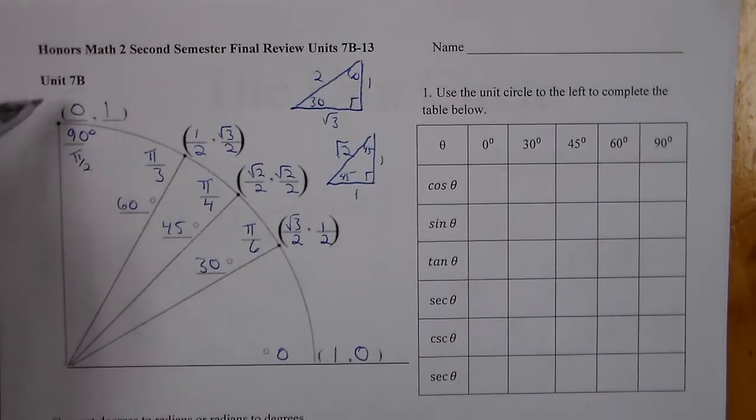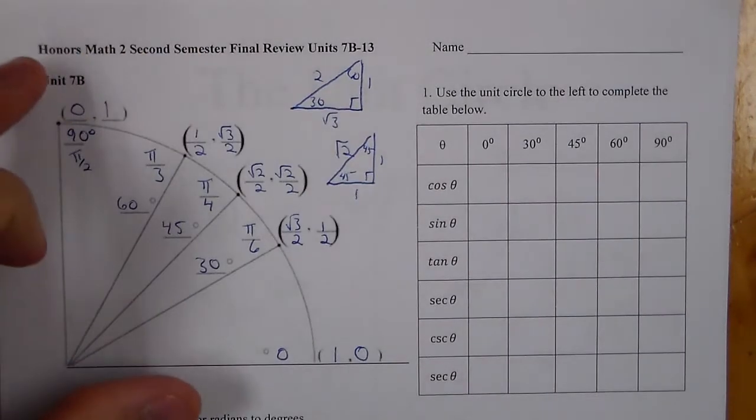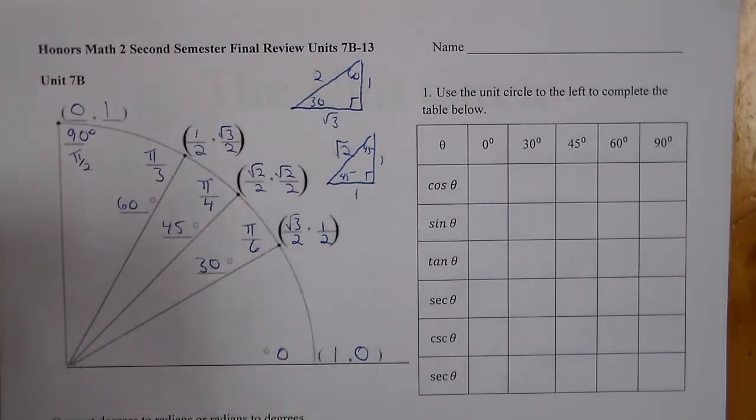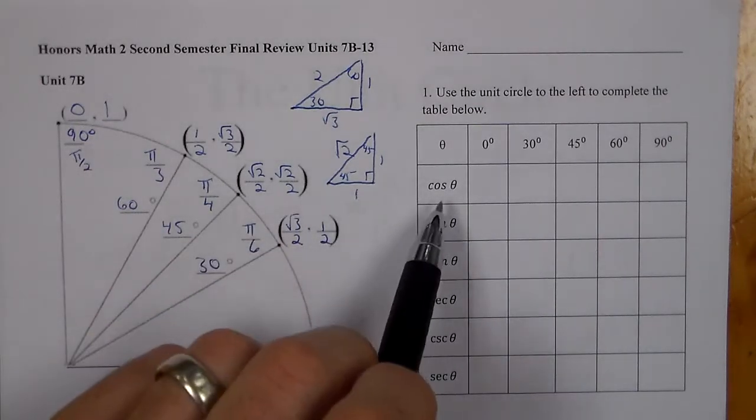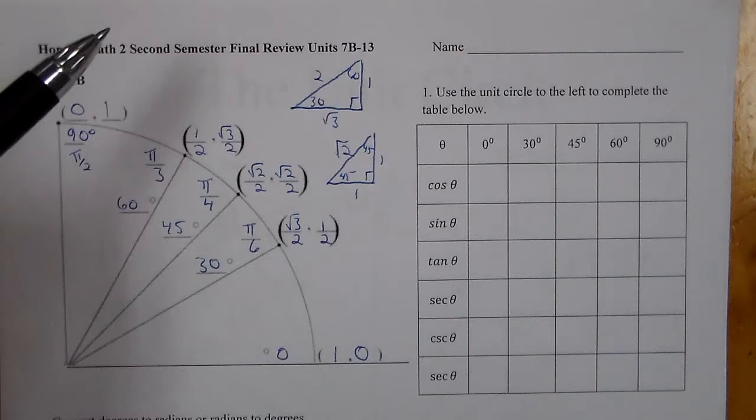We're looking at the Honors Math 2 second semester final. We're looking at Chapter 7b. So we start with our portion of our unit circle. We need to figure out some ratios before we get on to simplifying other things. We start here, we have cosine theta, we need to find it for its common angles in quadrant 1.